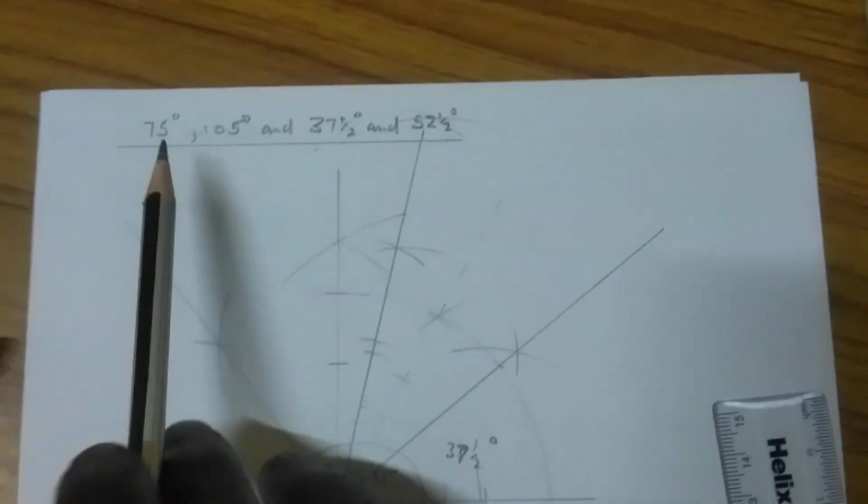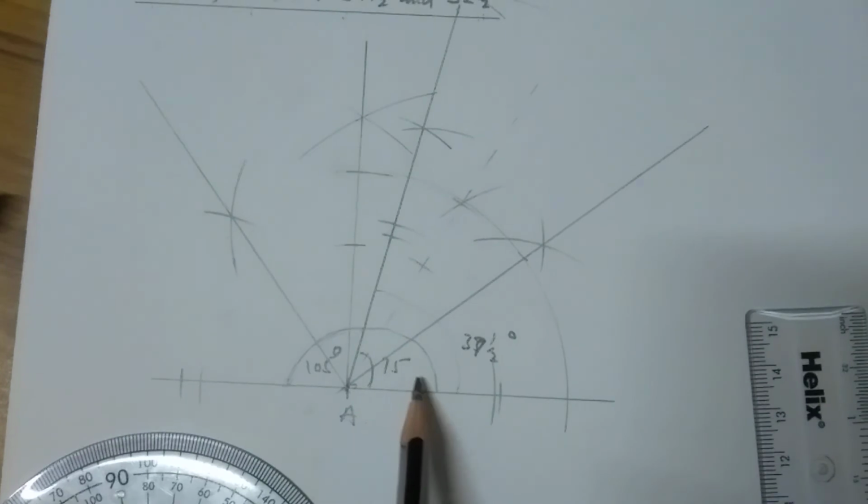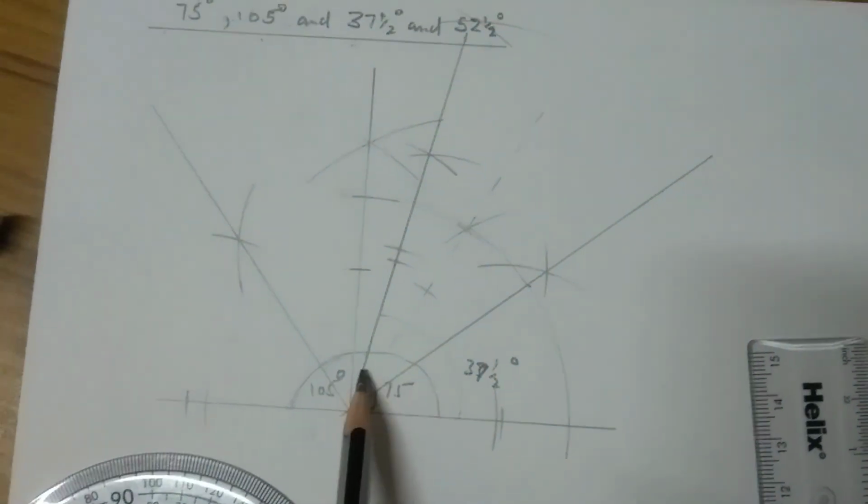You realize that 75 and 105 are supplementary. Therefore, by constructing 75, already you've constructed 105.